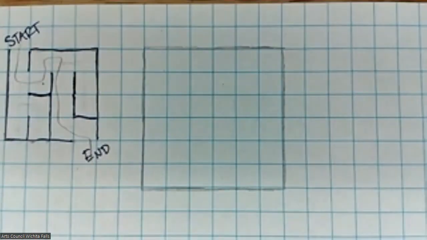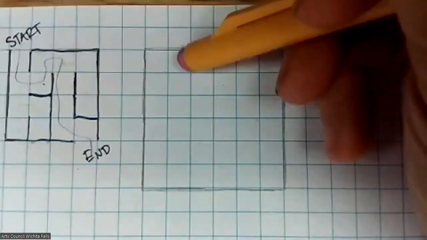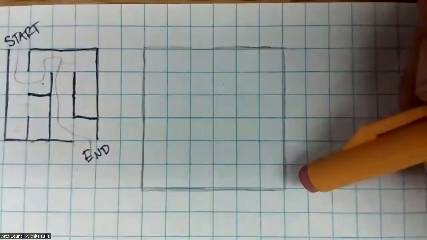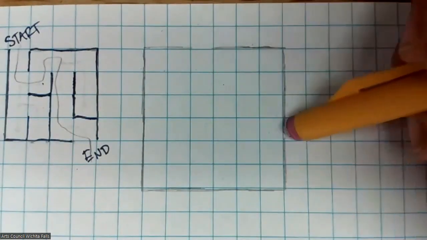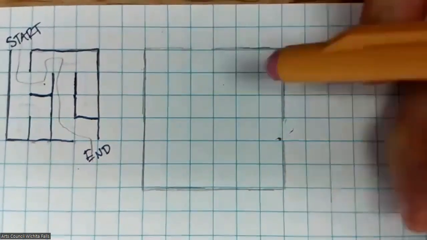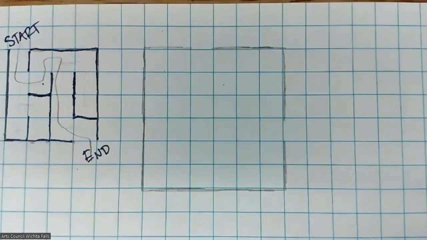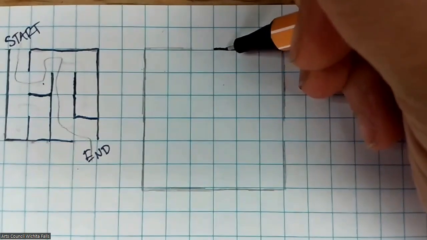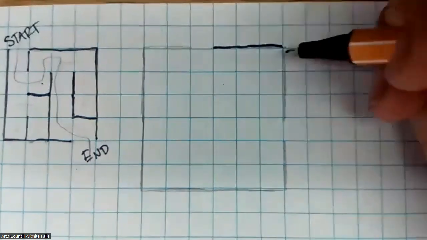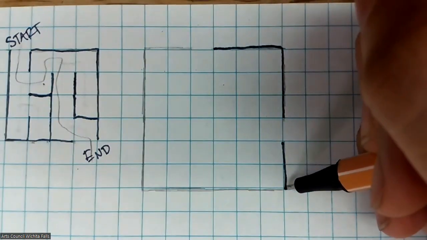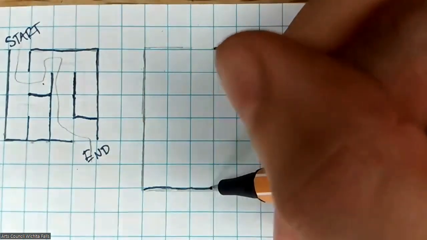Once I have my border drawn in pencil, I'm going to erase a start and an end. This time I might start up here. Doesn't matter where your entrance and your exit to your maze are. And I'll exit here. As long as there's one entrance and one exit. Once you've erased your entrance and your exit, you're going to trace over the border of your maze, making sure not to trace over the entrance and the exit. We're tracing with that thin marker or pen.